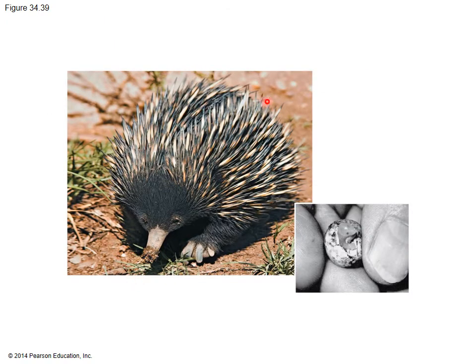Here's an echidna, and you can see its egg. It's a kind of leathery egg, sort of like reptiles lay. The platypus is sometimes called a duckbill platypus. Its snout looks almost bird-like, actually.